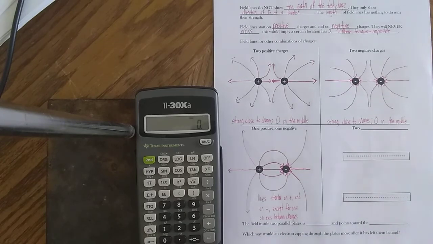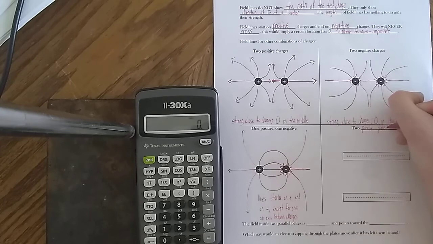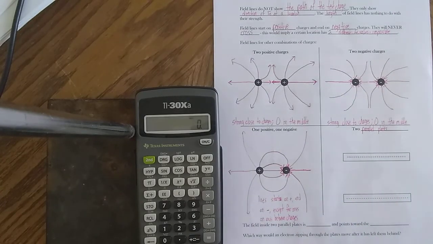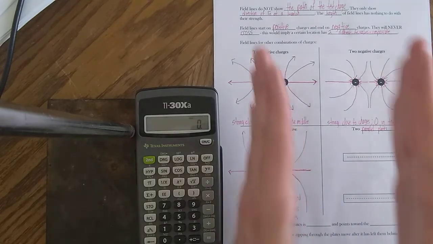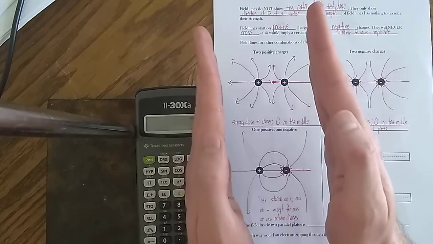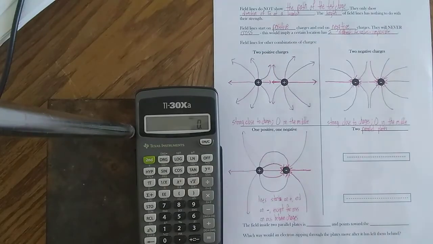The last one I'm going to teach is about two parallel plates. Parallel plates are exactly what they sound like. You have one plate of a certain type of charge, another plate, like a flat rectangle, and imagine these go into the page. Imagine I have my hands like this. These are what parallel plates look like. In this case it would be positive, negative. So this one's all positive, this one's all negative.